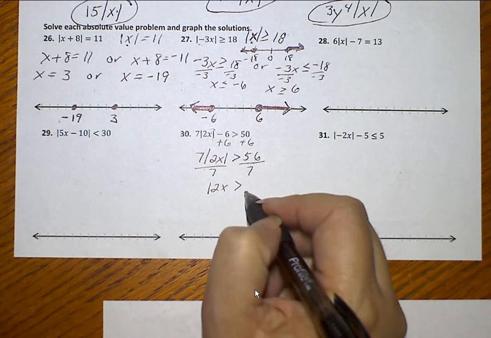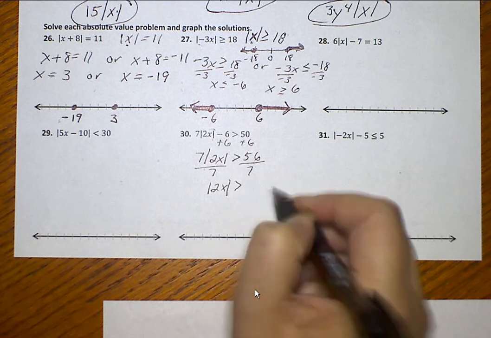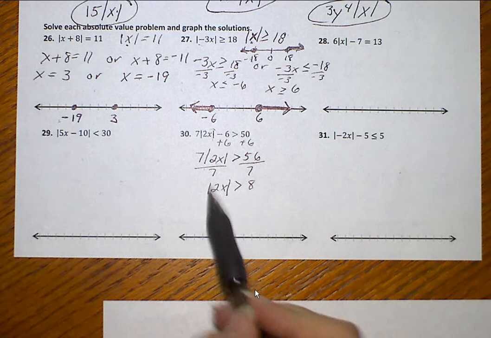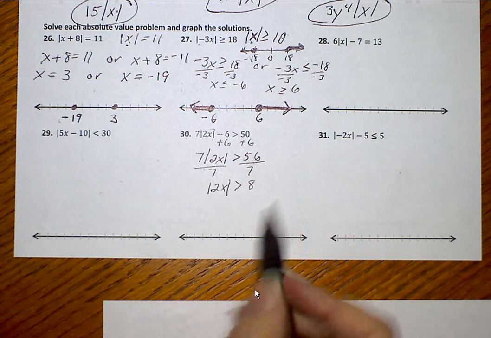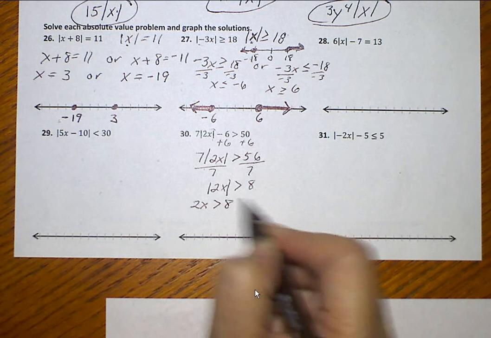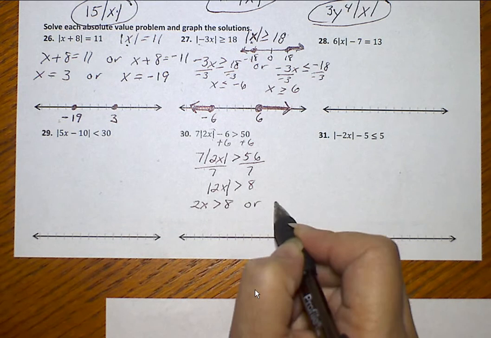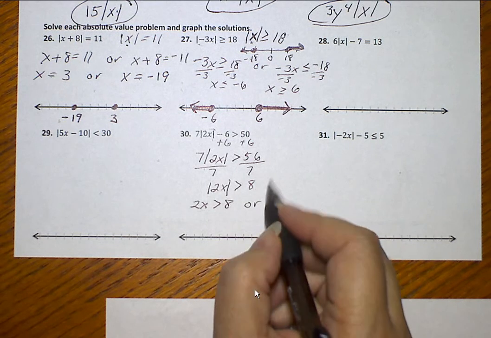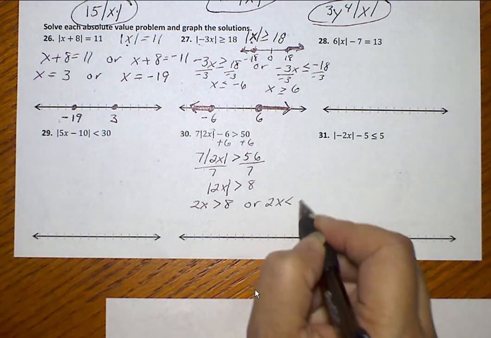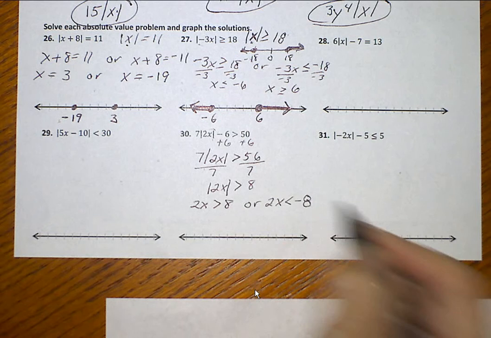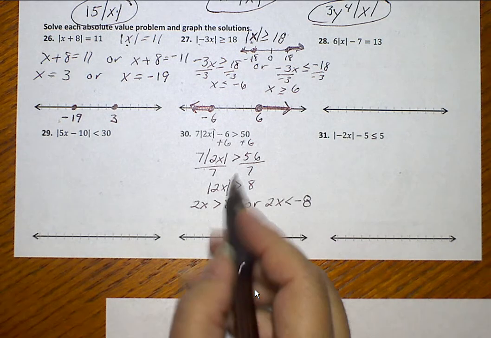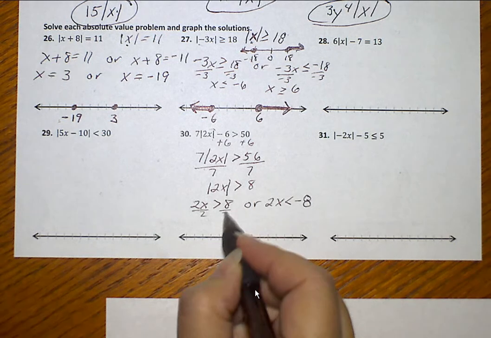Now that I have the absolute value by itself, we can do the two things. So it's 2x is greater than 8, or 2x is less than negative 8. Divide by 2. x is greater than 4.